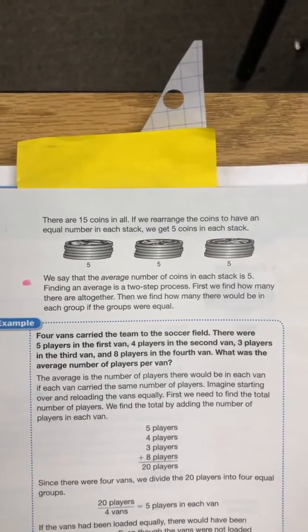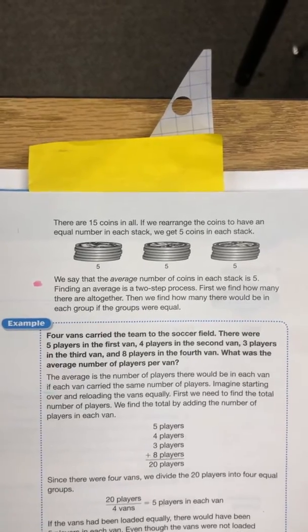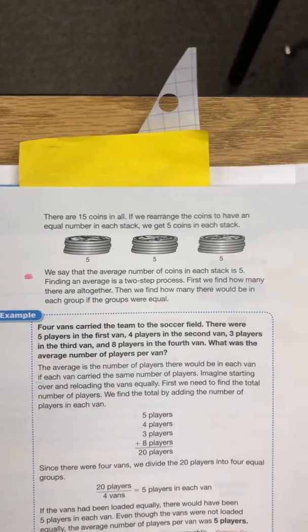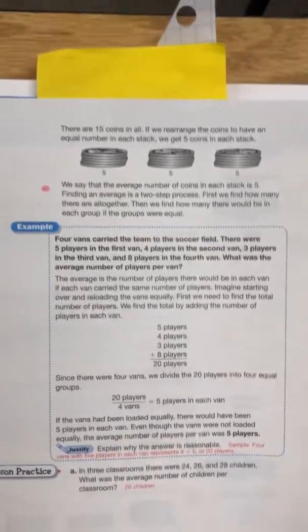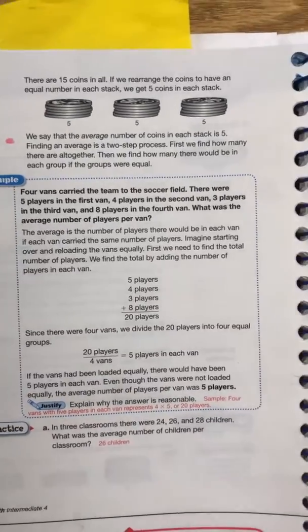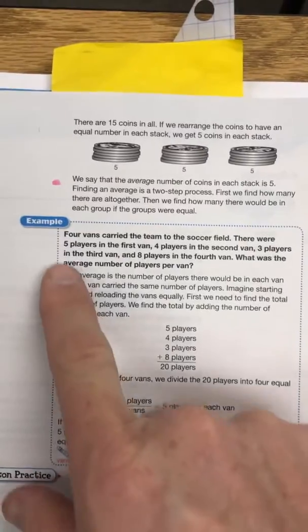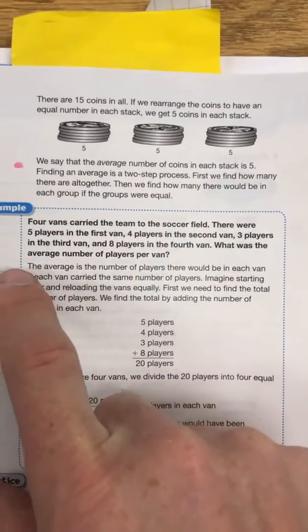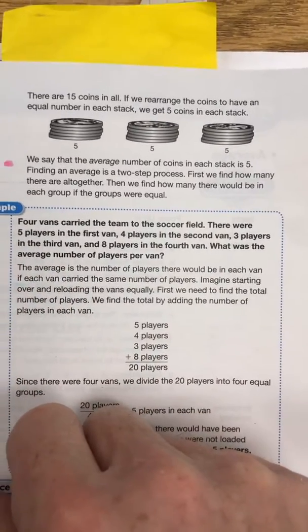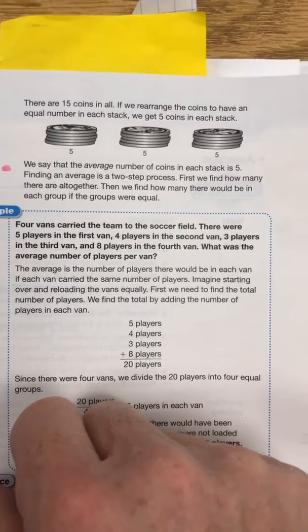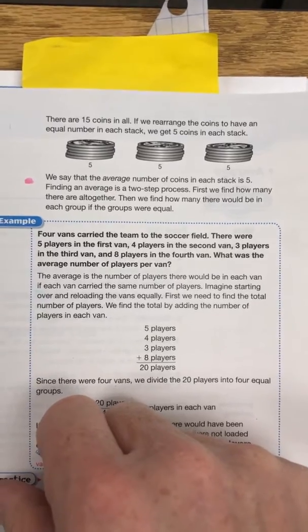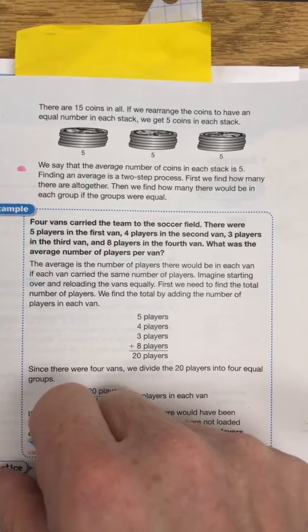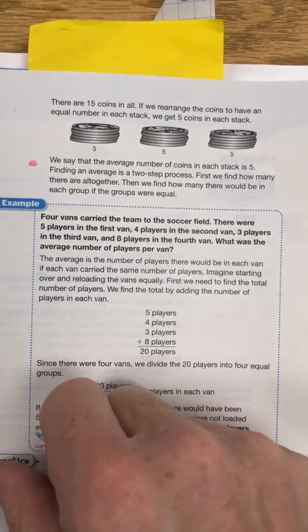Finding the average is a 2-step process. First, we find how many there are all together. Then we find how many there would be in each group if the groups were equal. So here we have a problem. If 4 vans carried the team to the soccer field, there were 5 players in the first van, 4 players in the second van, 3 players in the third van, and 8 players in the fourth van. What was the average number of players per van?